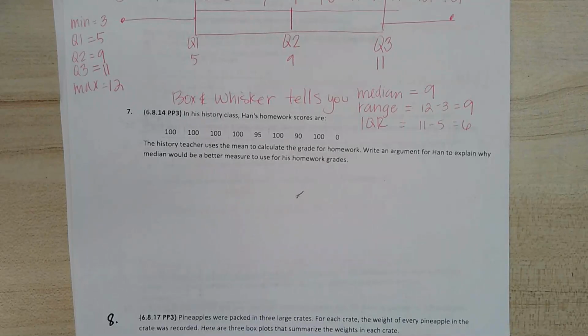The history teacher uses the mean to calculate the grade for homework. What's the mean? Add them all up and divide by. That's right. What's another word for mean? Typical average. Average. So he found the average. And it says, write an argument for Han to explain why median would be a better measure to use for his homework grades. So we need to find the mean and the median.